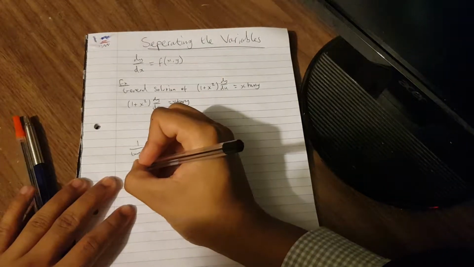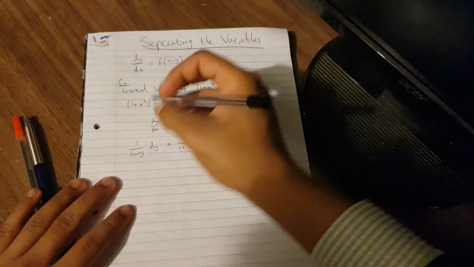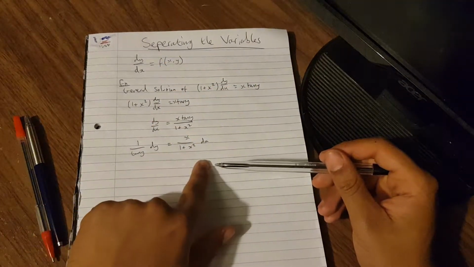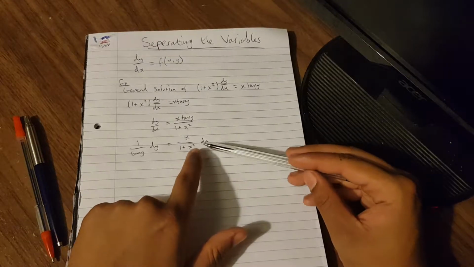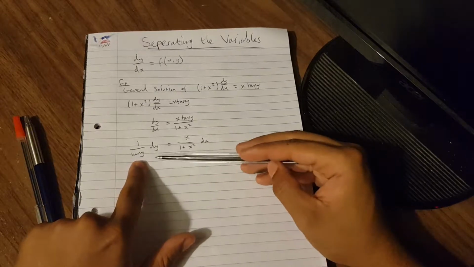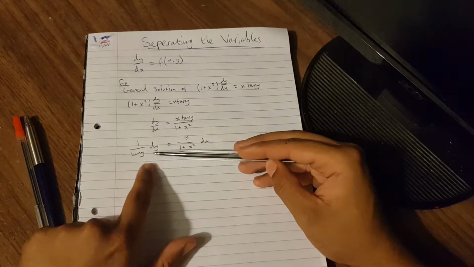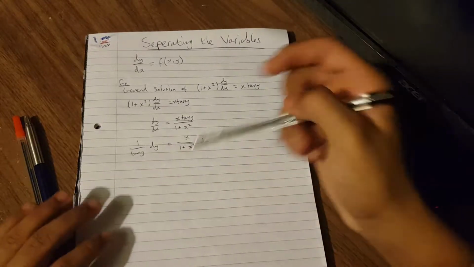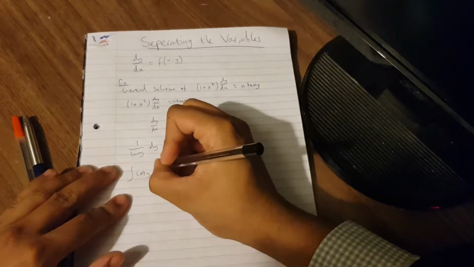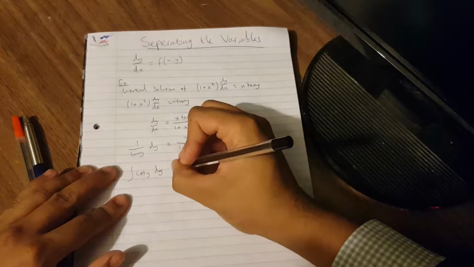Now we're going to integrate both sides with respect to whatever variable we're dealing with. On this side we're integrating with respect to y, and on this side with respect to x.